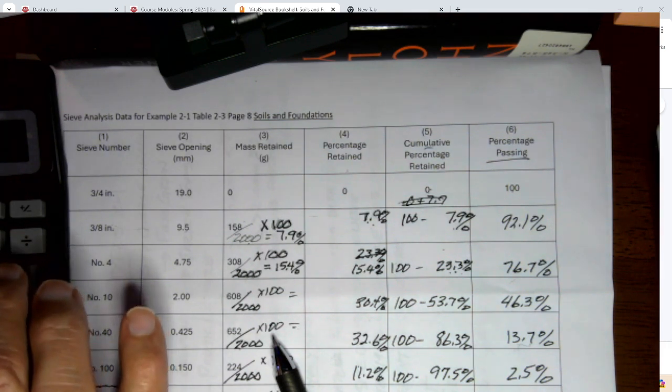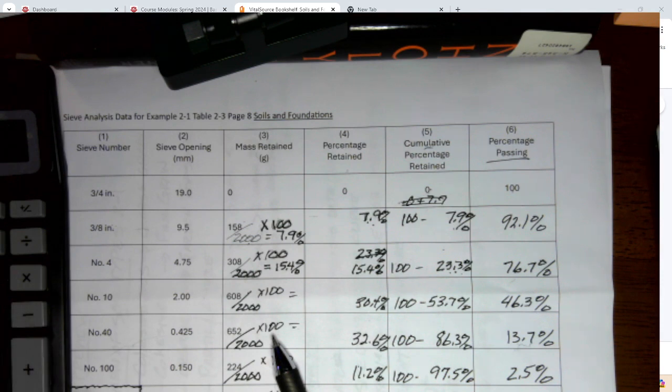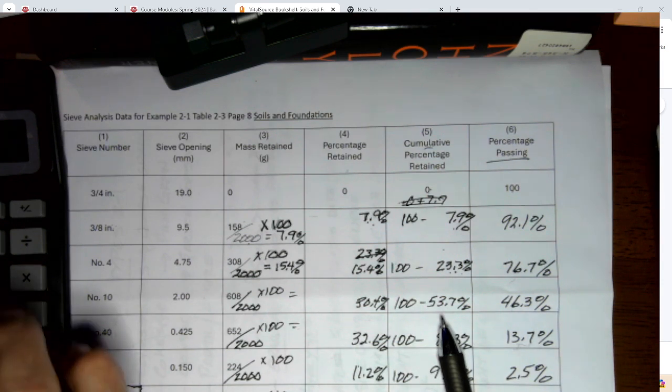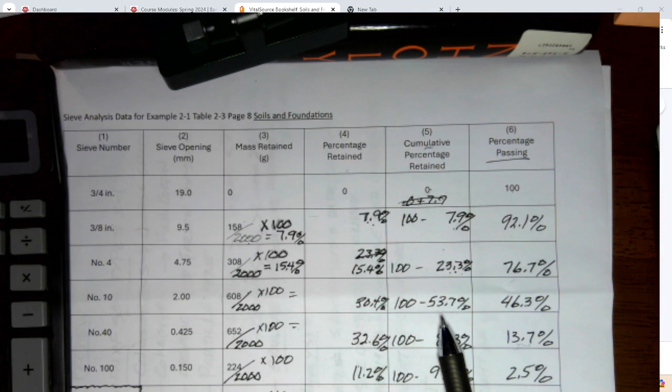So I multiply that times 100, and that gives me 32.6%. And I take that 32.6 and add it to that 53.8, and that gives me 86.3%. I think that's wrong.